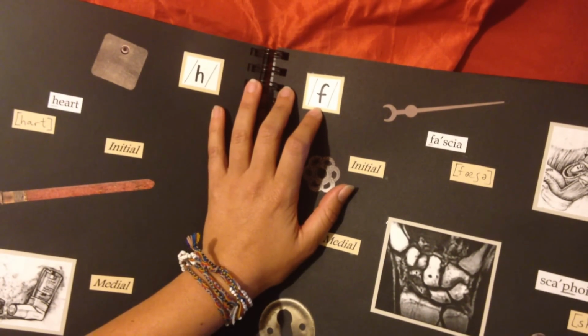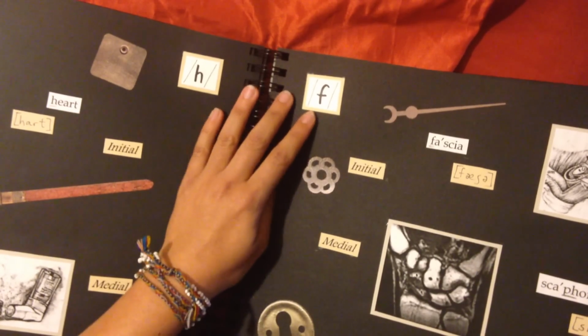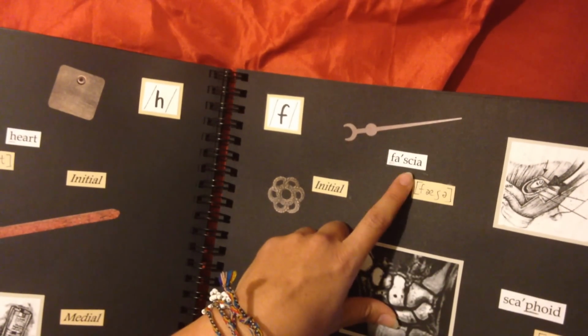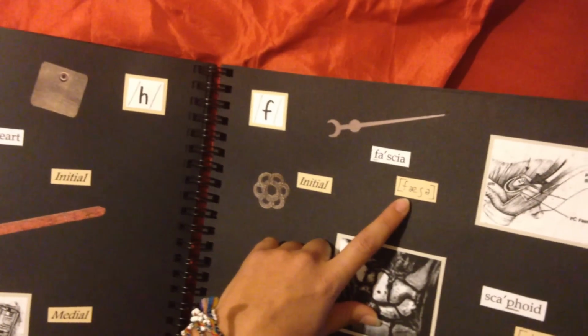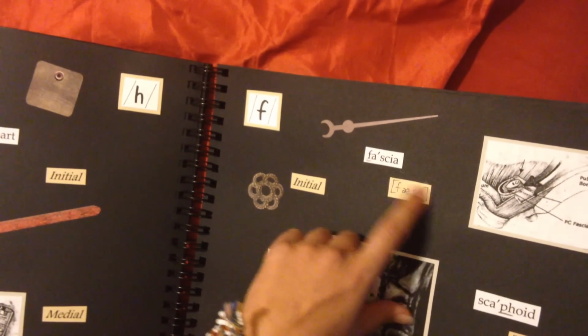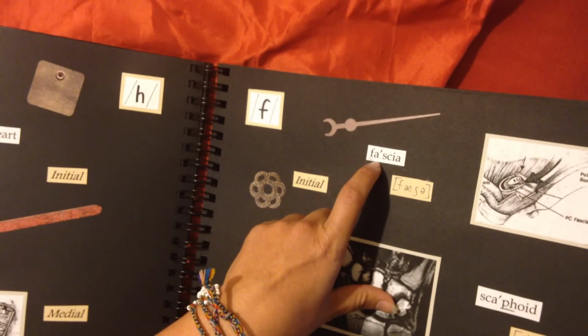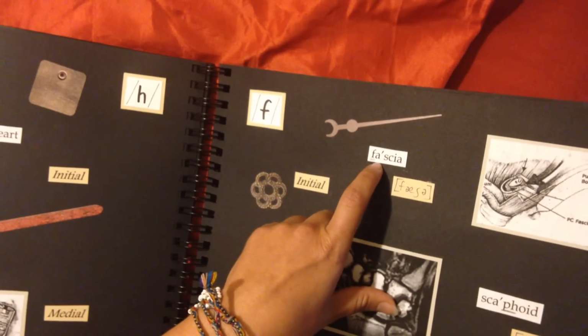Now we have f, represented by a lowercase f. This one's pretty obvious, pretty straightforward. So the first word I chose was fascia, which is in your muscles. I want to say it's like the membranes that encase muscle groups, muscle bundle cells, muscle cell bundles, there you go, something like that.